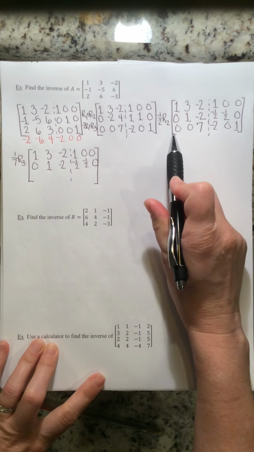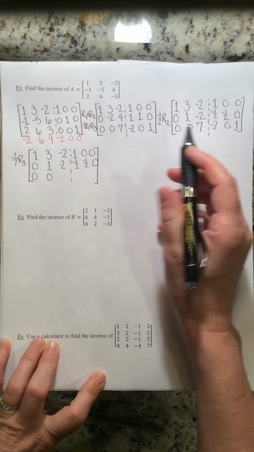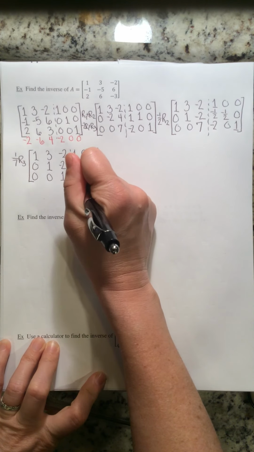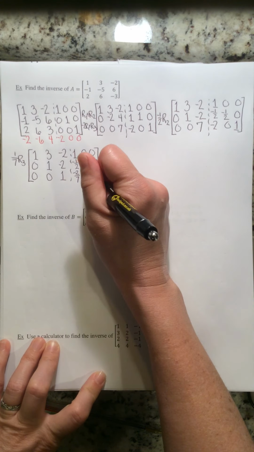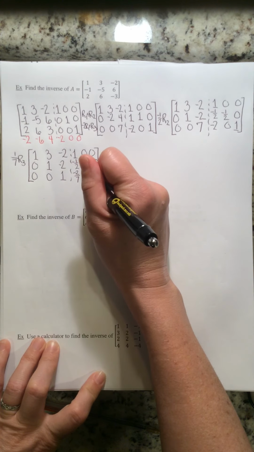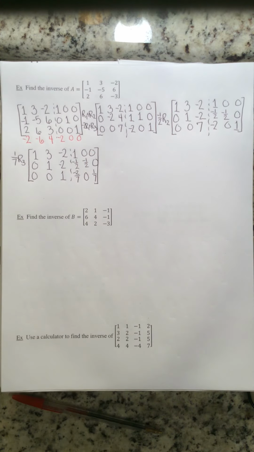Bottom row, multiplying everything by 1/7. 0, 0, 1, -2/7, 0, 1/7, like this. And I see a mistake.